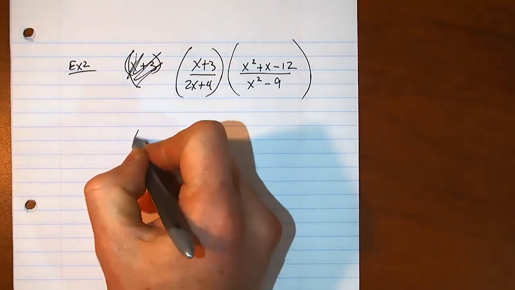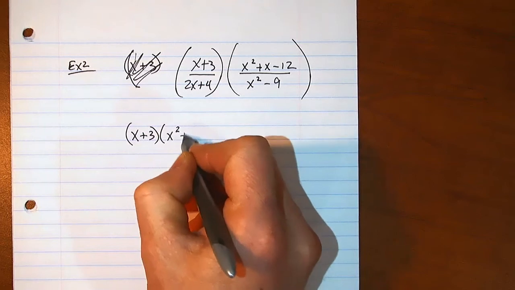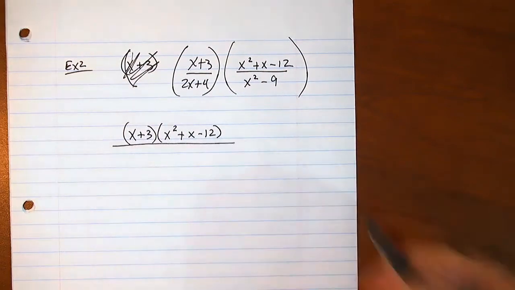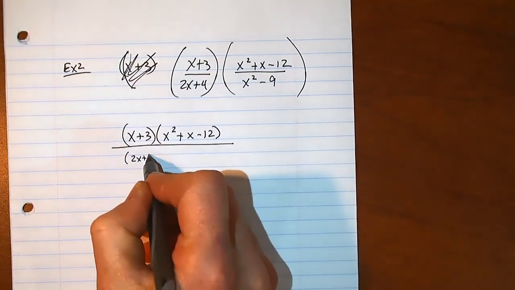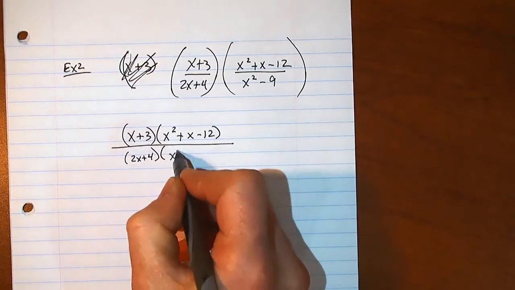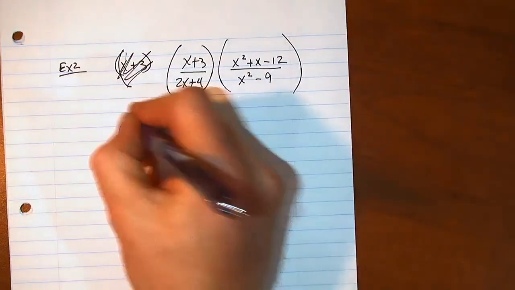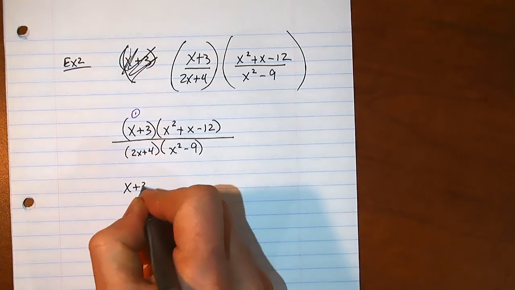So what I would do when I combine across is I would start by taking the stuff that's in the top and putting it into the top of one great big ugly nasty fraction, and then take the stuff in the bottom and do the same. So that would be my first step. Then I'm going to go through each one of these things one at a time and try to factor them. So there's my first thing, x plus 3. That does not factor. So I just bring that down.